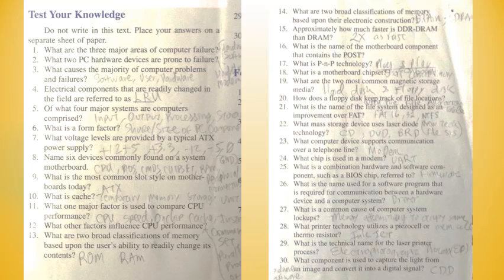Question 19. What are the two most common magnetic storage media? According to the text, it is the hard disk and the floppy disk, but that has long ago changed. Now the hard disk and the cloud are the most common storage mediums. The cloud meaning the internet, or a remote provider of disk space accessible through the internet.